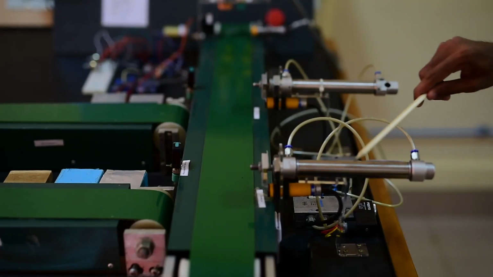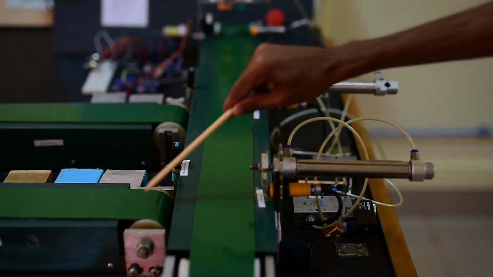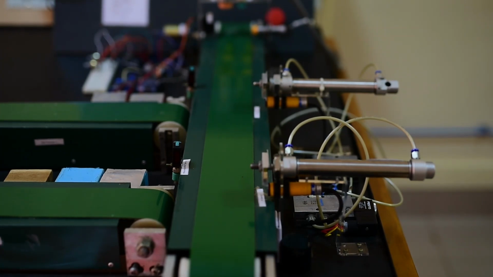Pneumatic pistons or actuators are used to push the object away from the main conveyor to the sub-conveyors if the sorting criteria is satisfied by each object.